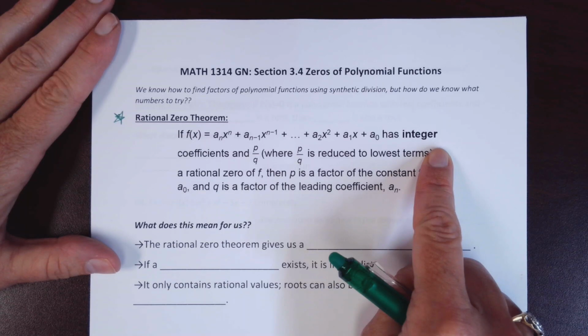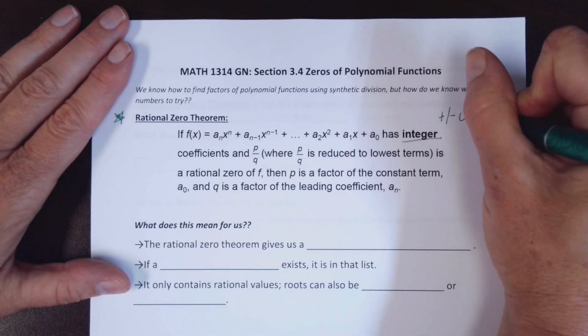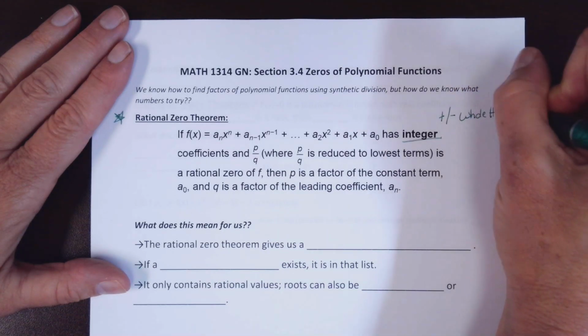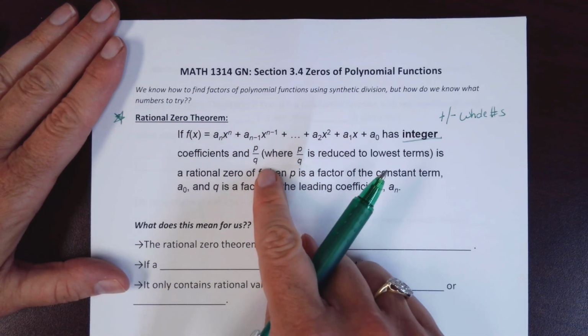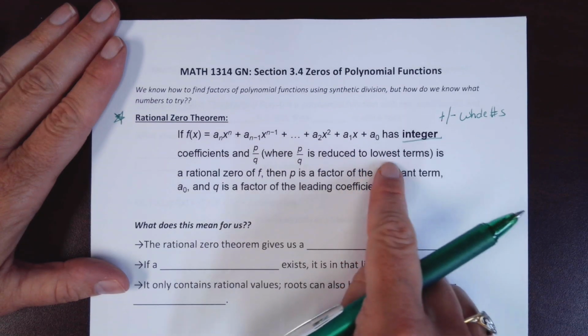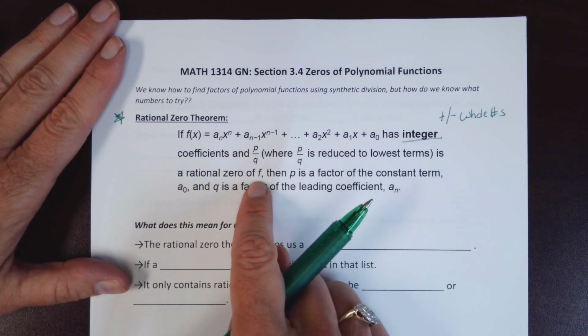So the coefficients in the polynomial are positive and negative whole numbers. Positive and negative whole numbers are integer coefficients. Where p over q, reduced to the lowest term, so simplified, is a rational zero of the function.